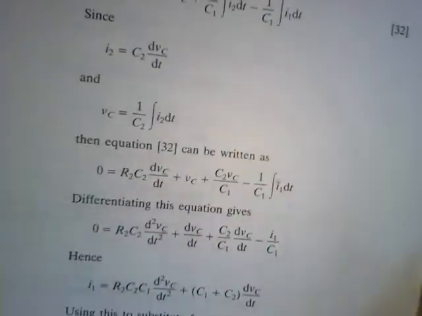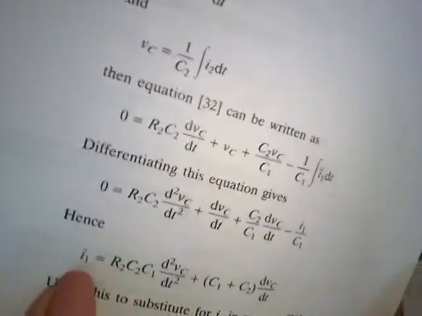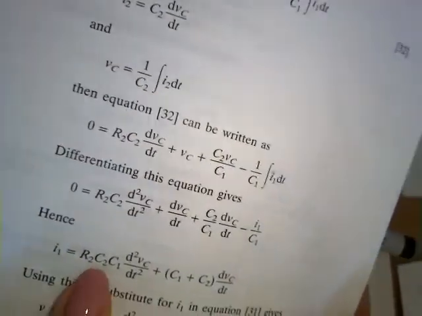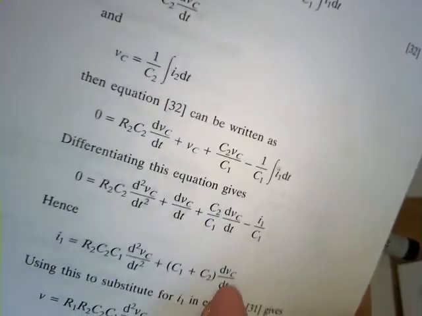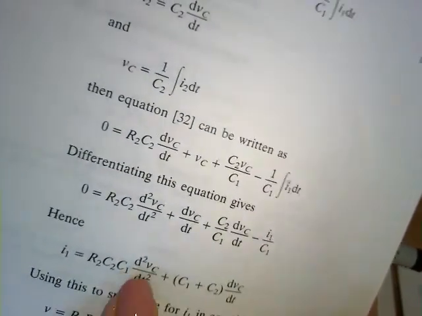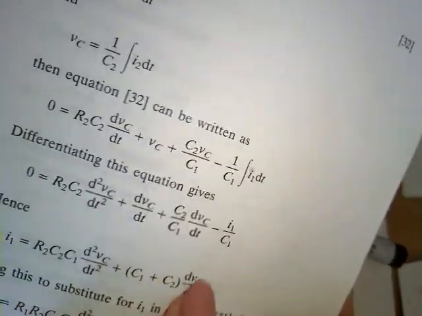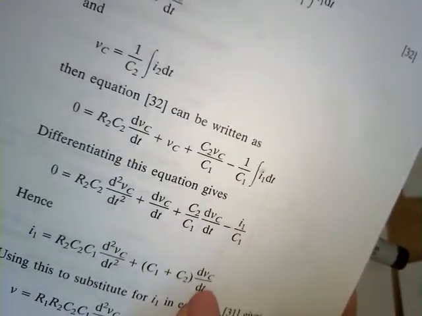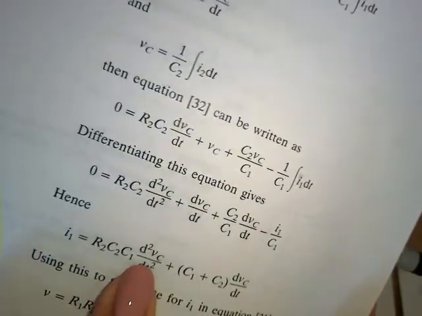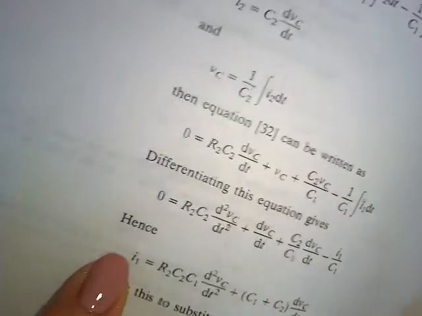Now, then we continued to the point that we got to I1. Now, the next stage would be to substitute I1, and you can see here we have only VC on the right side, and we are happy with that. It's the second derivative and first derivative of VC, voltage across the capacitor, and then on the left side we have I1.